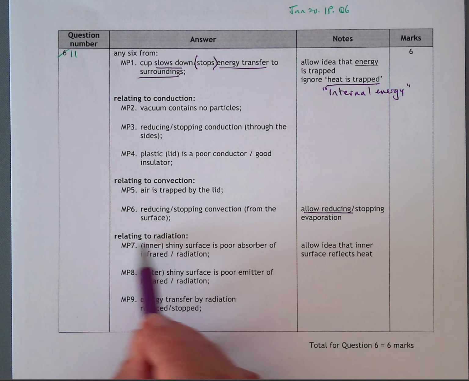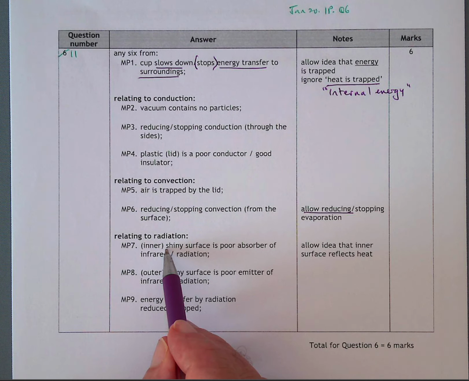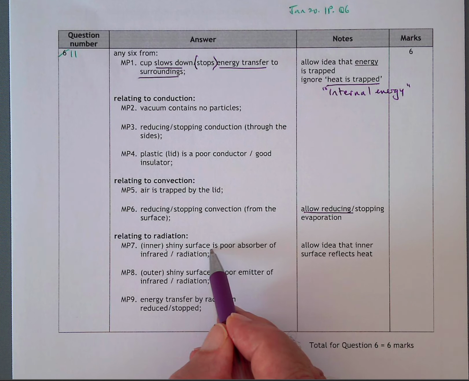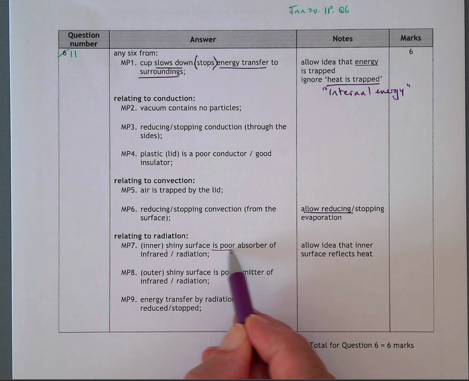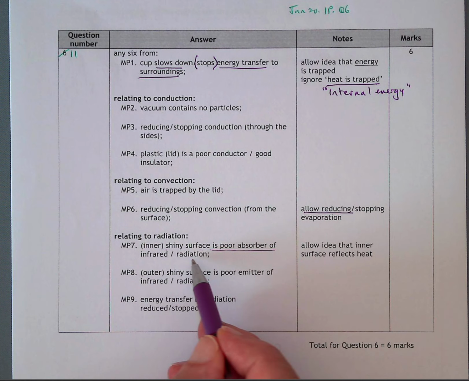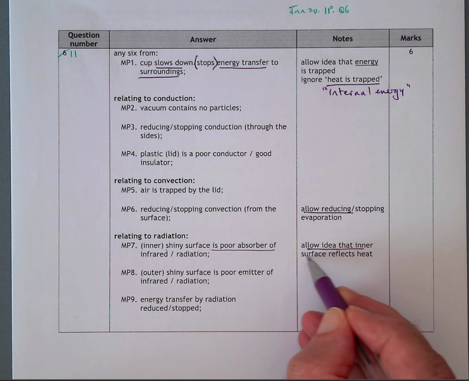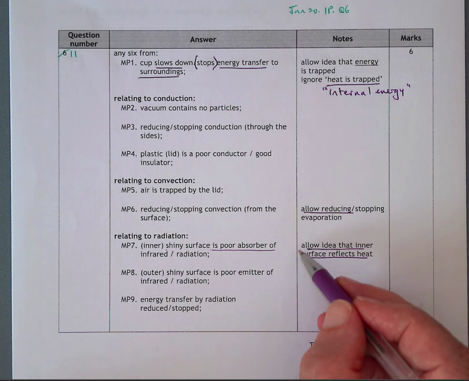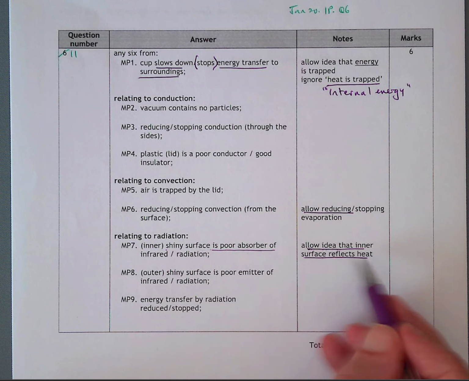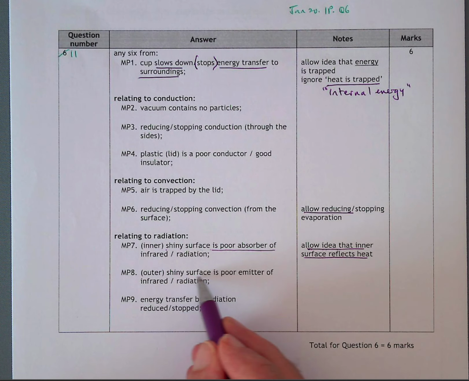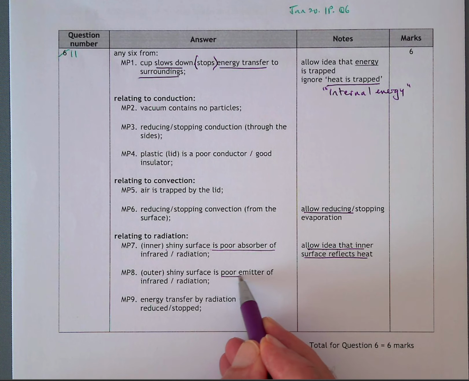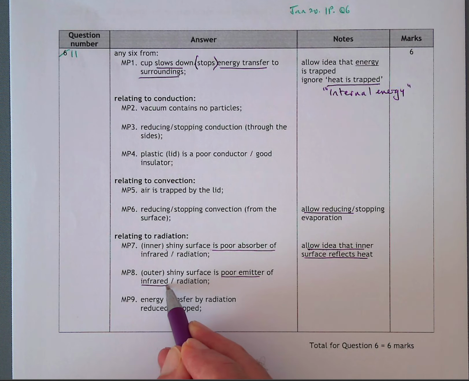So then finally, relating to radiation, that's the shiny surfaces. A lot of students whose papers I read had written that shiny surfaces are good absorbers. Well, no, it's the opposite. Shiny surfaces are poor absorbers of heat. They don't absorb it, they reflect the heat back in. The inner surface will reflect the heat back in, so it doesn't absorb much heat because of that. And the outer layer, the shiny surface, is a poor emitter. So if any heat does get to the outer layer, it's a poor emitter of heat or infrared radiation.